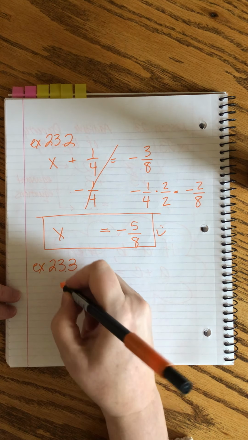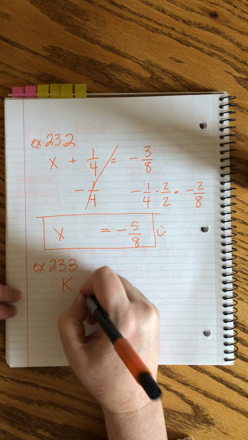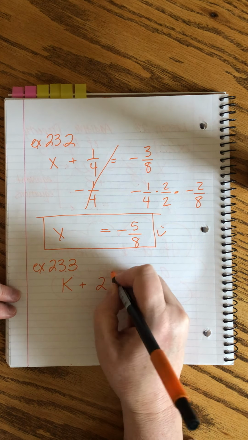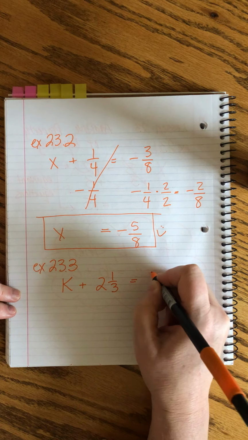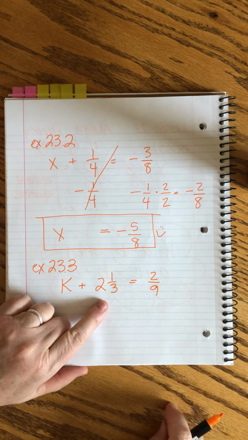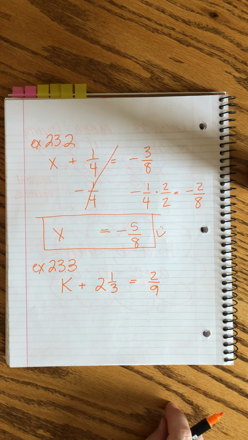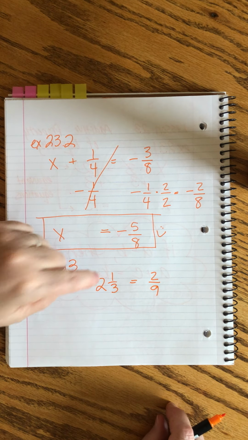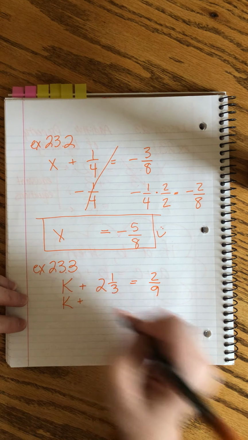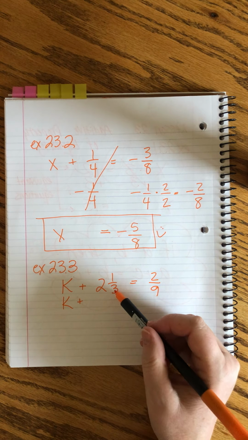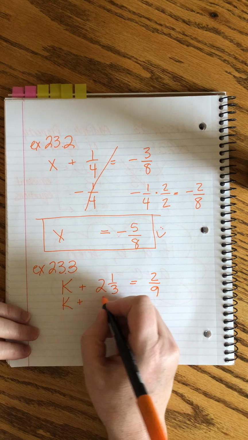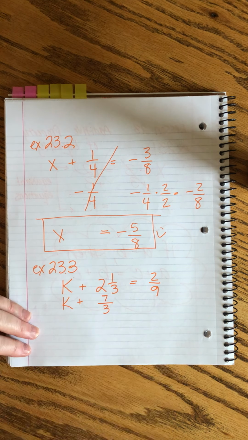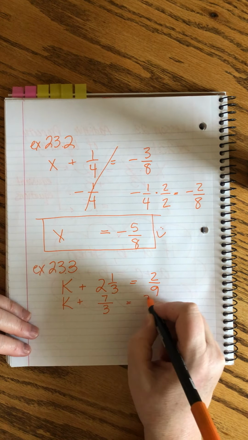This one says k plus 2 1/3 equals 2/9. Now you know how I feel about mixed numbers. I don't even have to say it. I wrote it down. If I were you doing the homework, I wouldn't even write that down. I would just immediately translate it to an improper fraction. 3 times 2 is 6, plus 1 more is 7, and we keep the denominator the same. And now I want to subtract 7/3 because I want my k by itself.